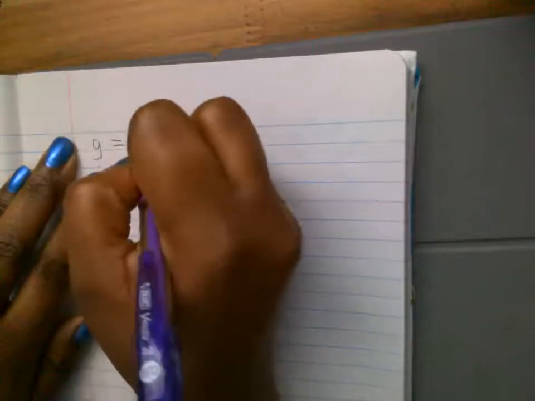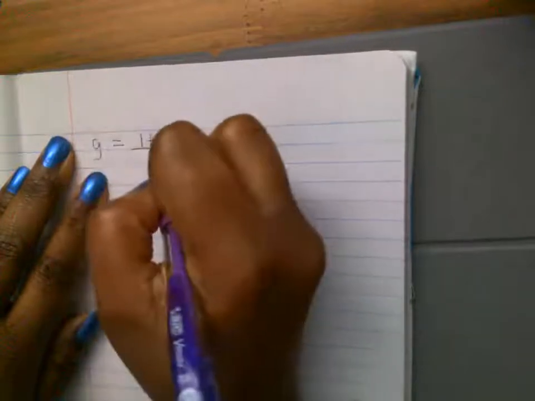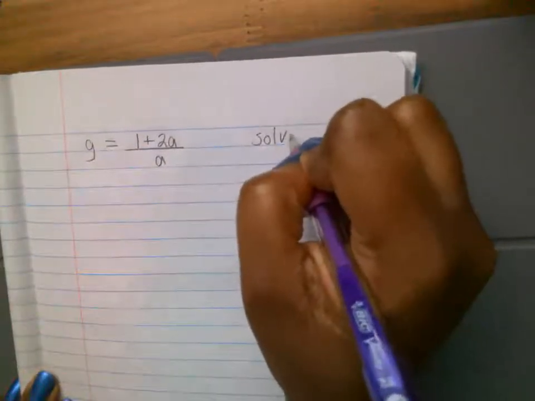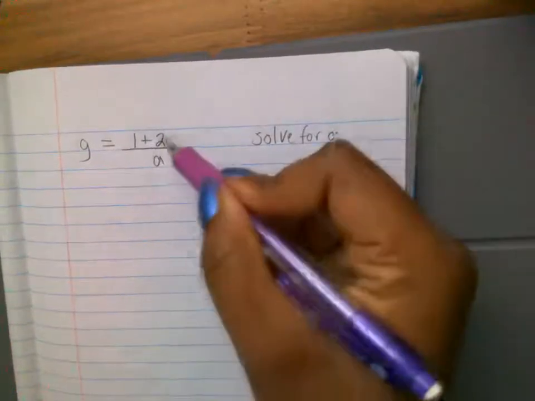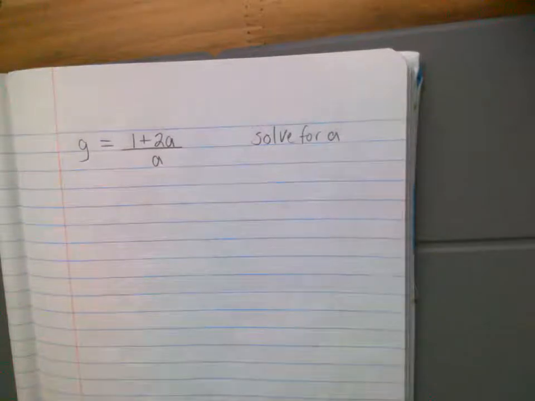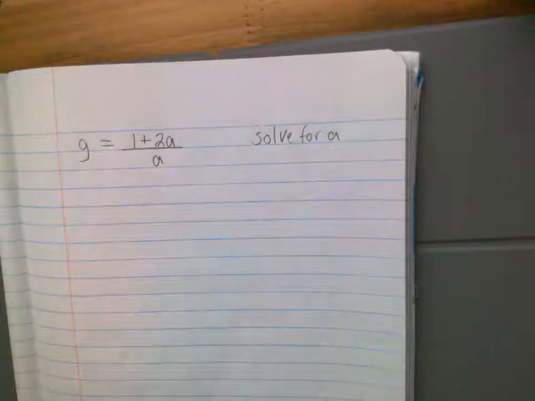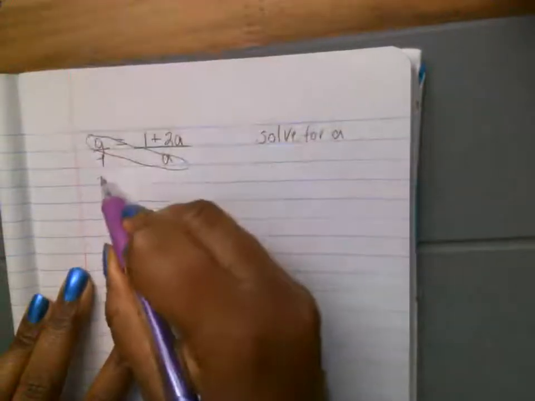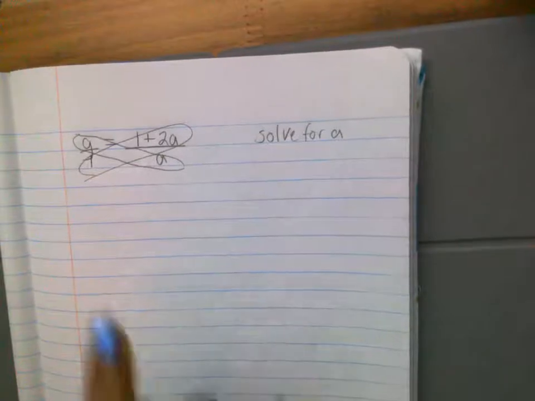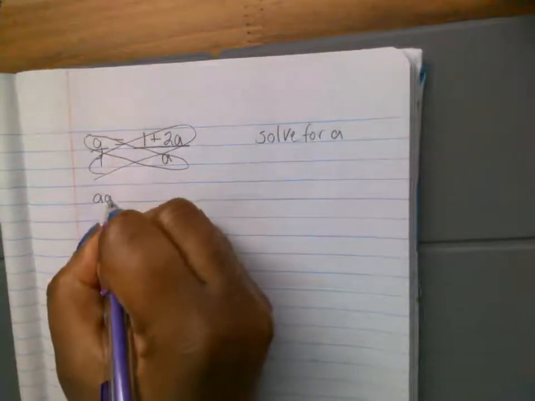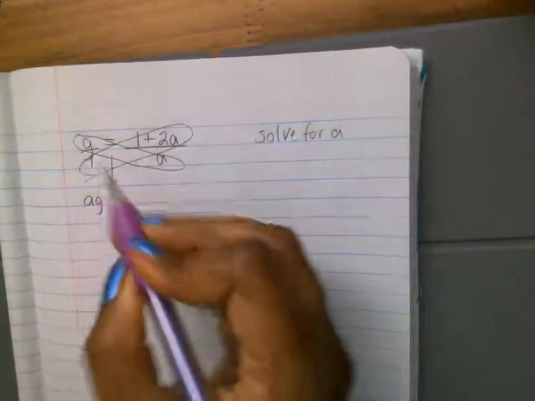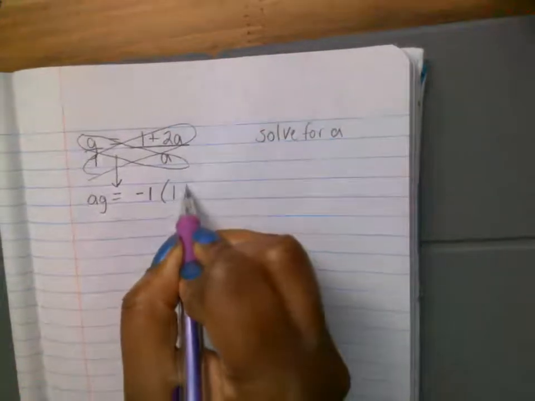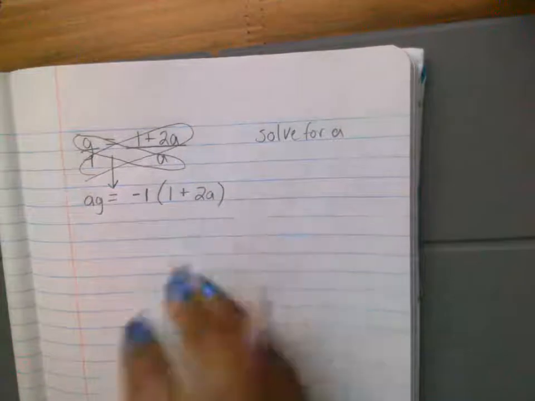All right. So this next one, we have G is equal to 1 plus 2A divided by A. And we're solving for A. Okay, this is tricky because you have A on the top and A on the bottom. We're going to do things one at a time. So I'm going to put a 1 under this G, and I'm going to use cross multiplication. This gives me A times G. This gives me a negative 1 times 1 plus 2A. Questions about how I got that?